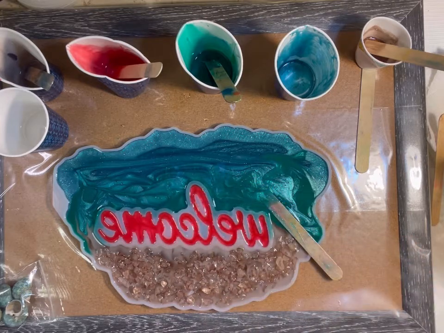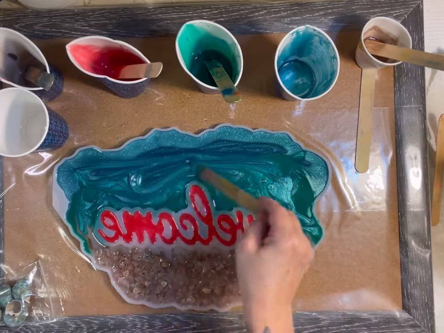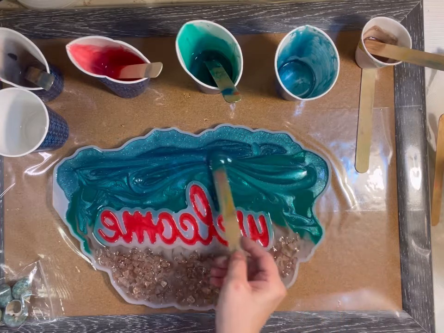Get out of there. This is some serious blue-green water.